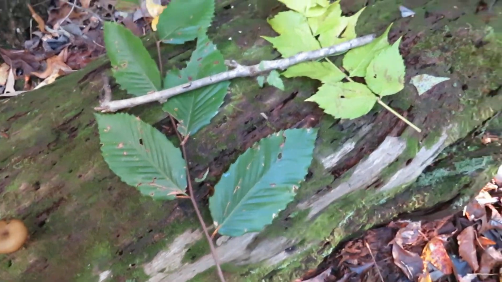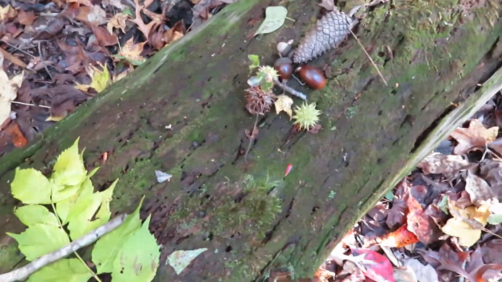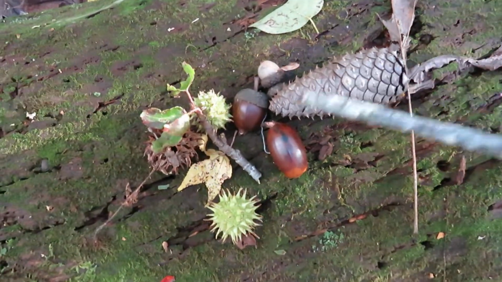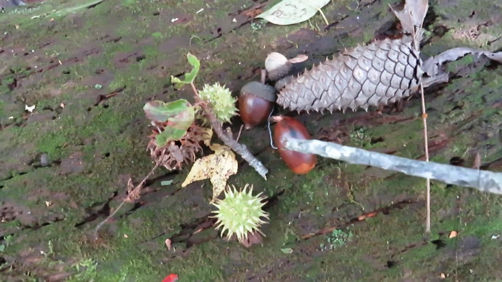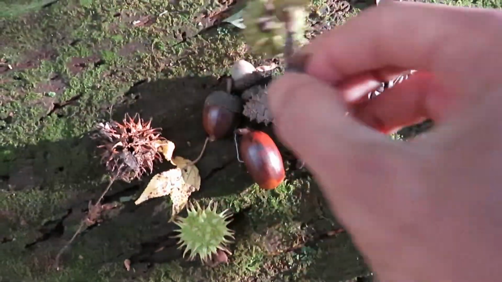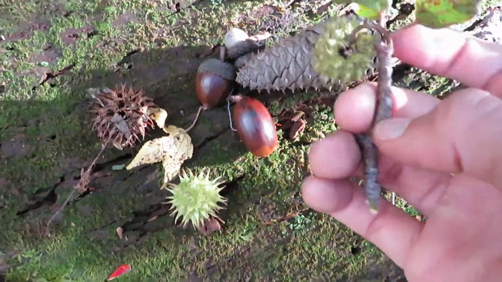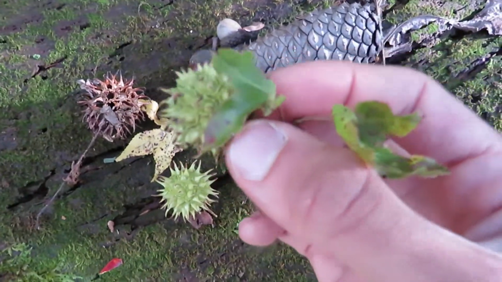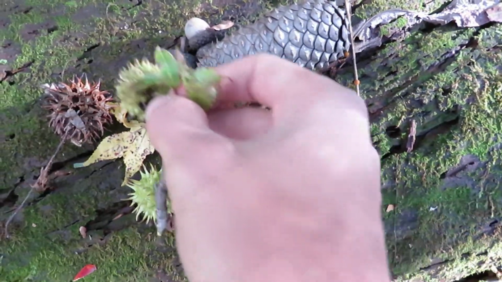And then if you throw in other things like pine cones, nuts, the best is to find a nut or a flower that's connected to something that has leaves, and if you can see it on the tree.